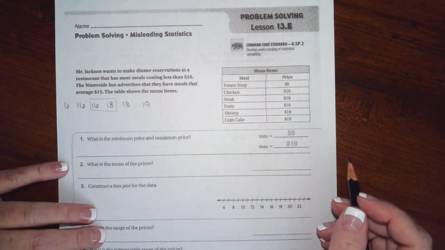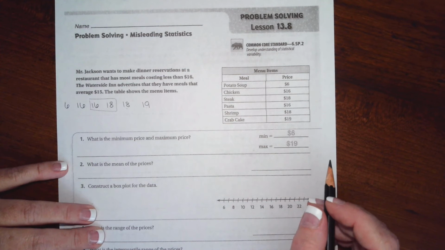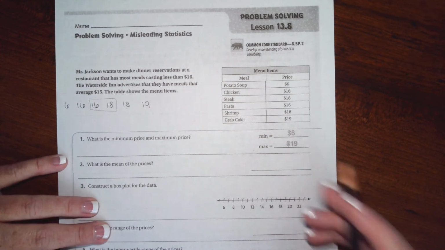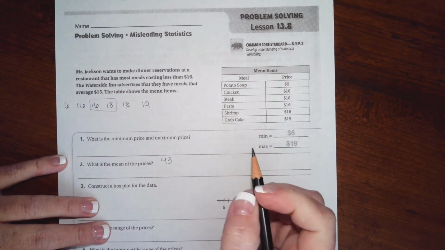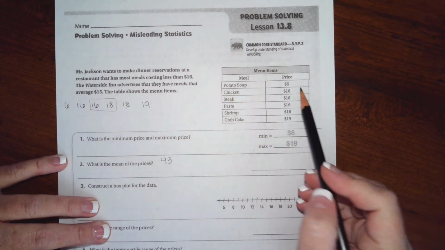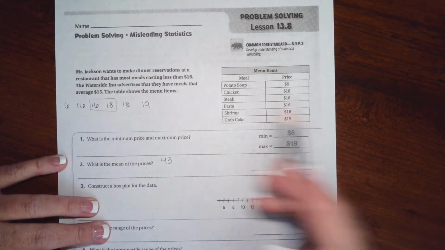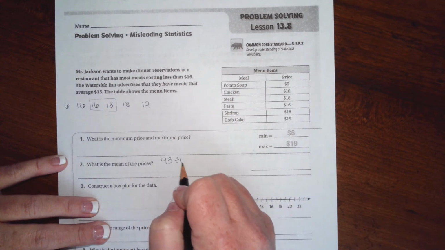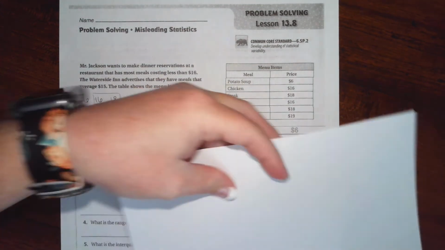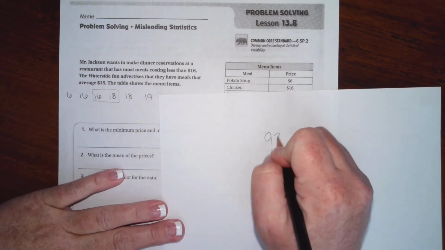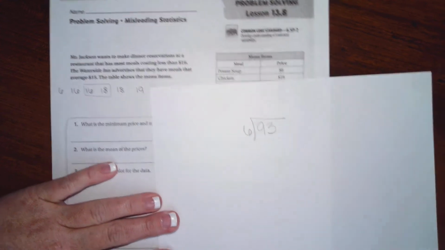Okay, I'm going to do you a big fat favor here, and I'm going to tell you that they all add up to 93. Now it's 93, and we're going to divide that by 1, 2, 3, 4, 5, 6 numbers. So now I'm going to grab a piece of my printer paper so I can do that math with y'all. And I'm going to say 93 divided by 6.